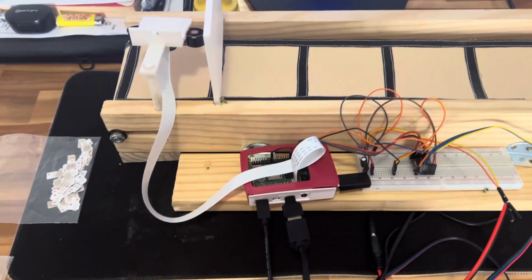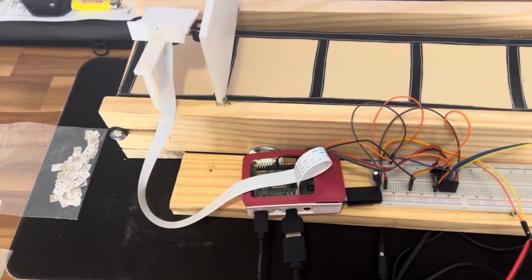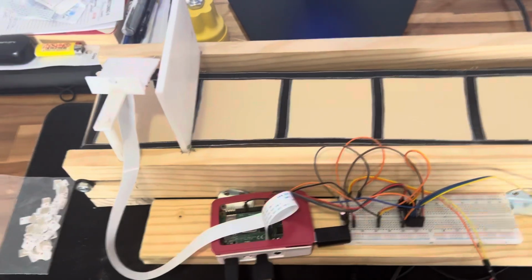So here I have a Raspberry Pi which is controlling this conveyor system.